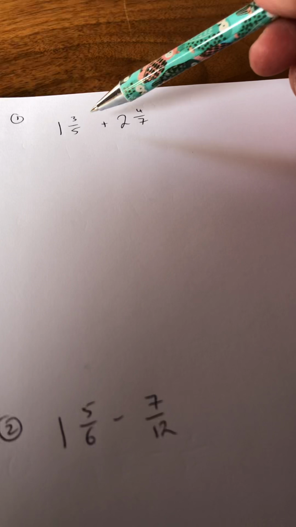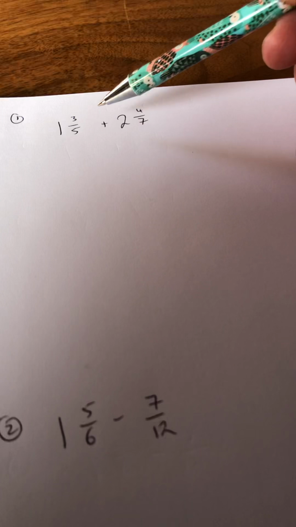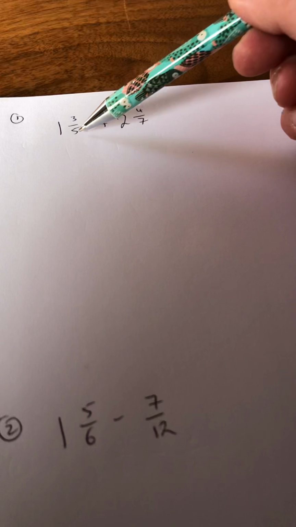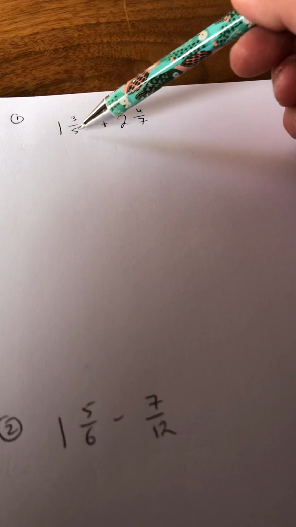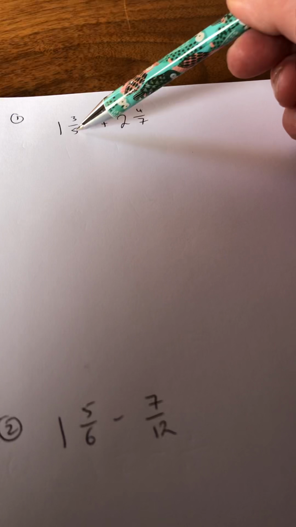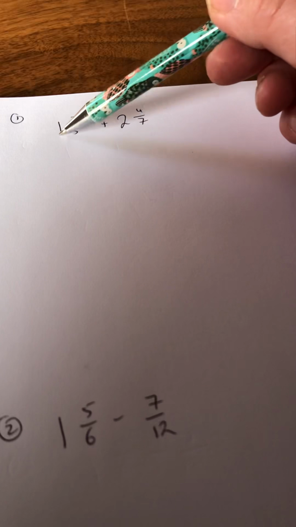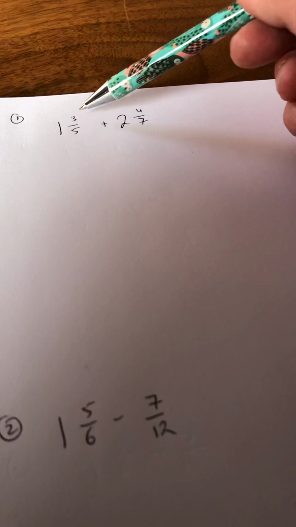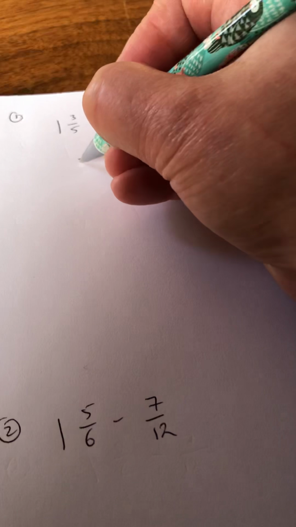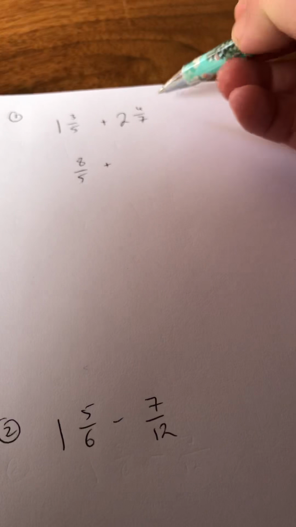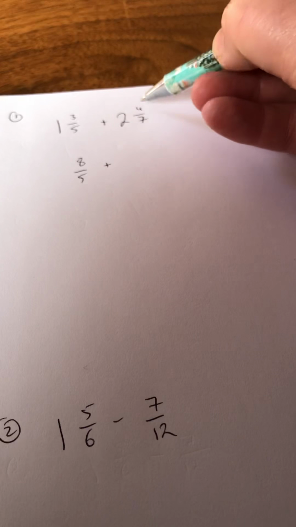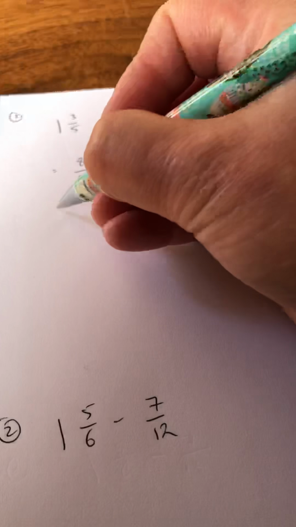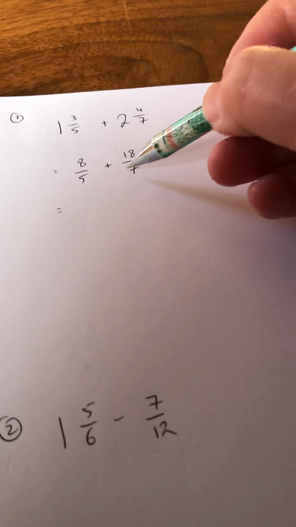And the first thing we need to do with anything when we're calculating with fractions is to turn them into top-heavy fractions. And to remind you how to do that, we do 5 times 1 plus 3, because you're trying to find out how many fifths you've got altogether. You've got 5 in each whole, so 5 lots of 1 add 3 is 8. So you get 8 fifths plus, do the same here, 7 times 2 is 14, plus 4 is 18. Now the next thing we need to do is to find a common denominator.